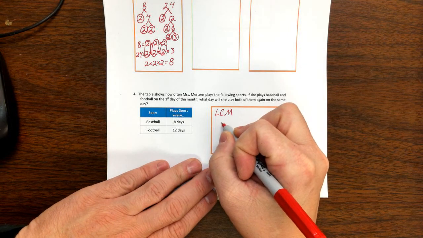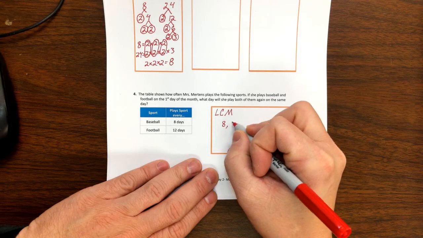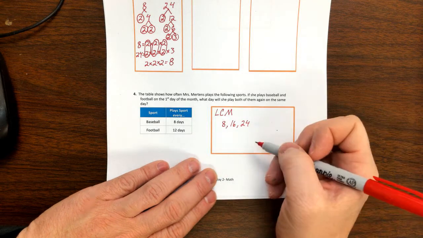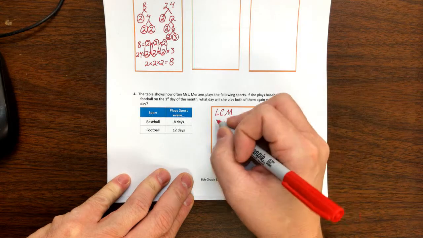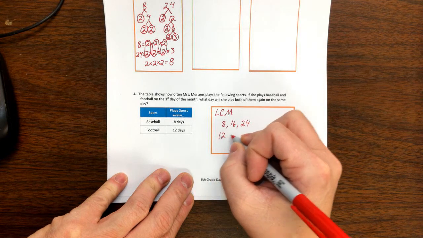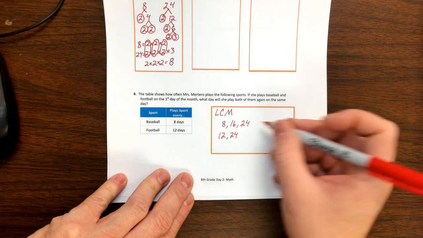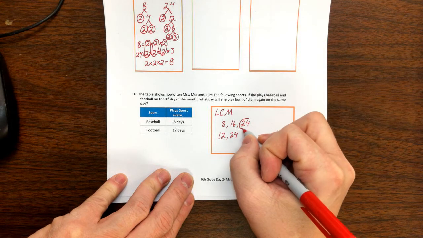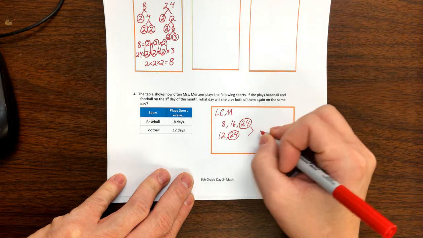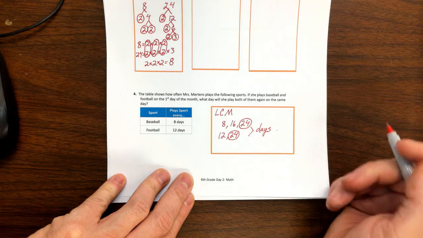So every 8 days she's going to play baseball. So I'm going to skip count by 8s for baseball. 8, 16, 24. I could probably stop there because I can see a relationship between 24 and 12. So for baseball, 8, 16, and 24. We do the same thing for football. 12, 24, and if you notice, we have 24 now. We can stop. We could list on and on, but 24 is my smallest number that they have in common that they're both going to land on. So 24 is the number of days. Every 24 days is when she will be playing both sports.